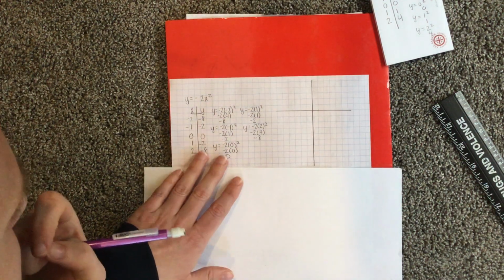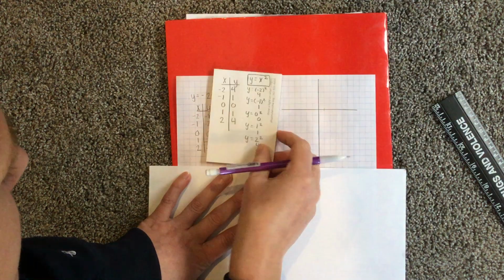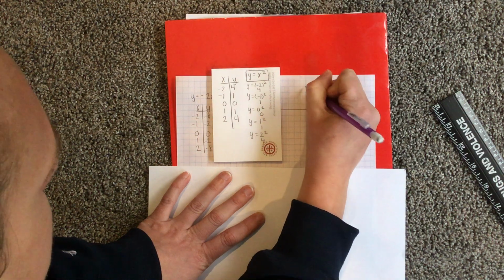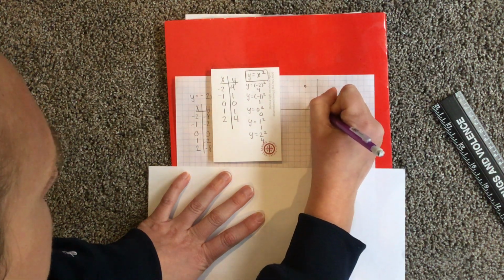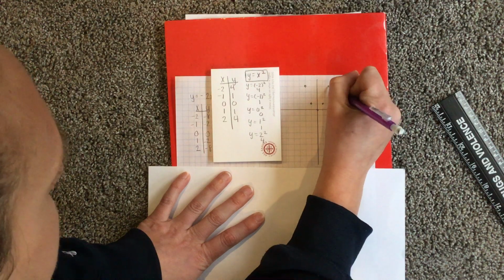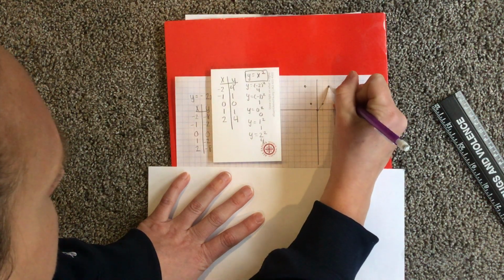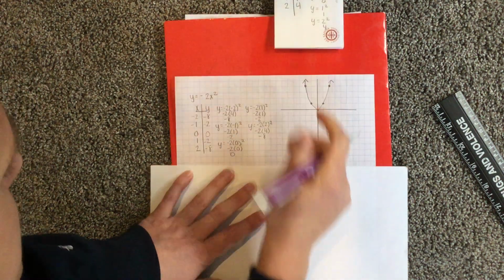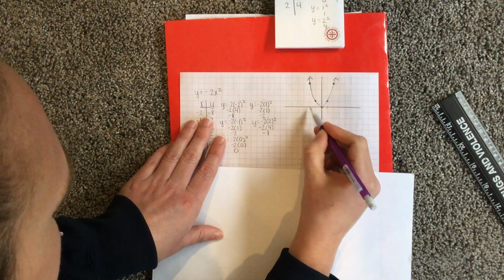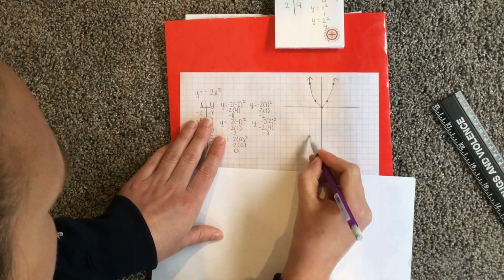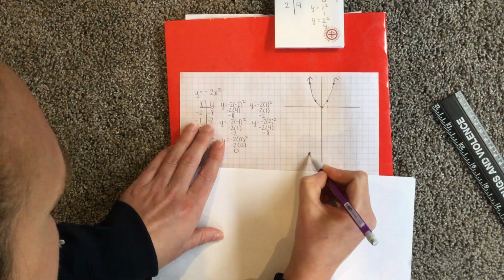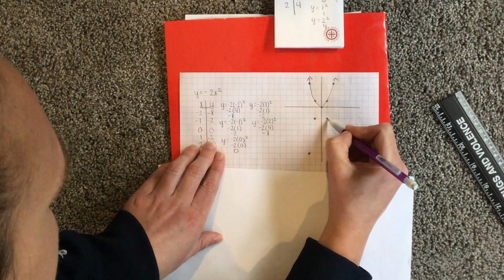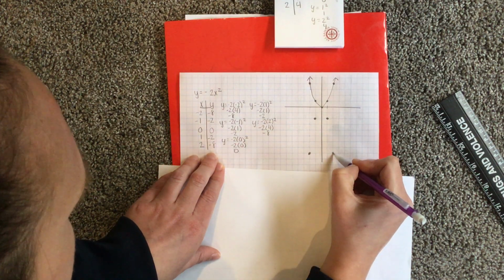Because I'm not going to go up by 2's this time, I'm not going to label it. Let's graph our original equation first. Negative 2, positive 4. Negative 1, 1, 0, 0. This is symmetrical. Now the new equation: negative 2, negative 8. 1, 2, 3, 4, 5, 6, 7, 8. Negative 1, negative 2. 0, 0. 1, negative 2. And 2, negative 8.